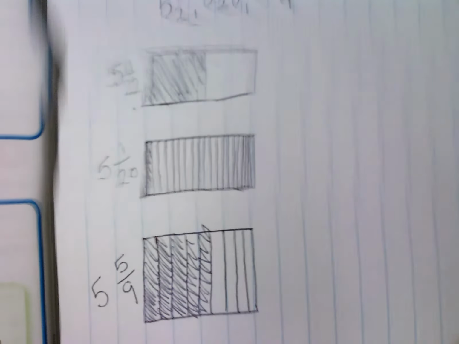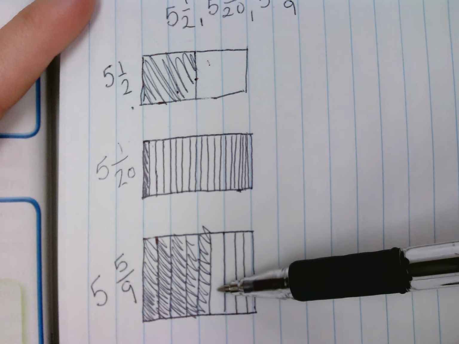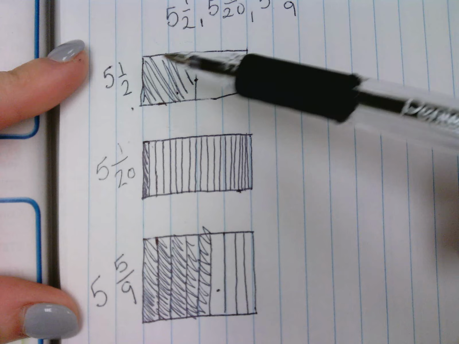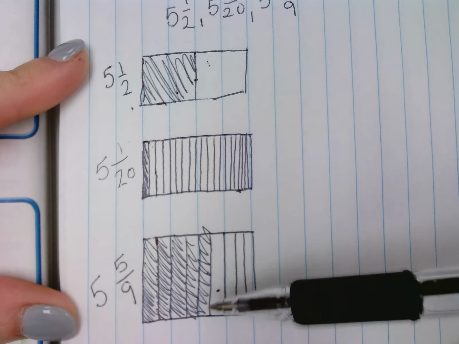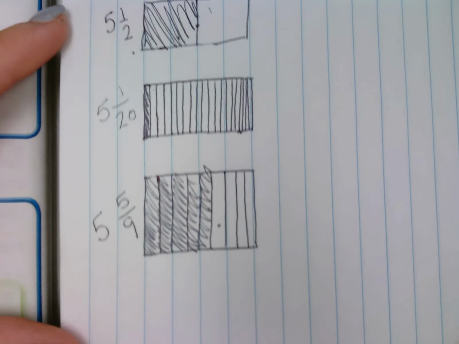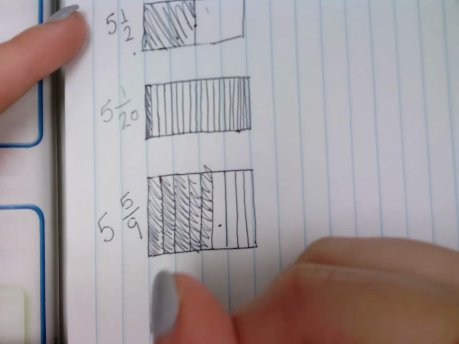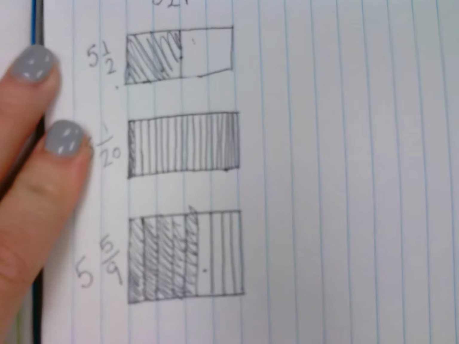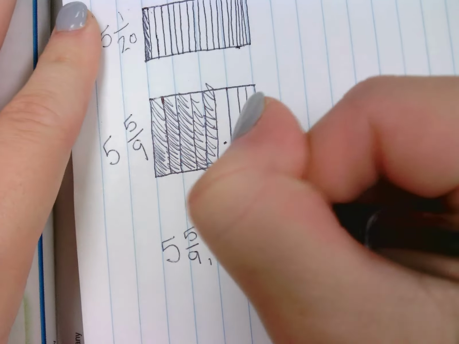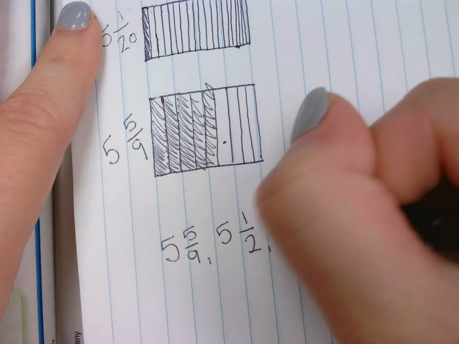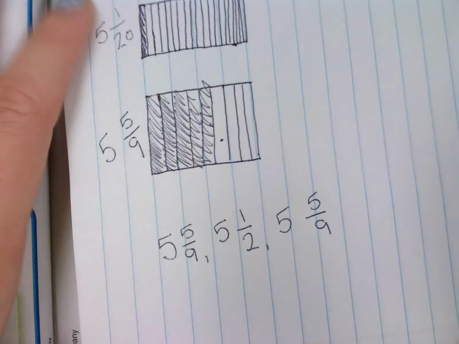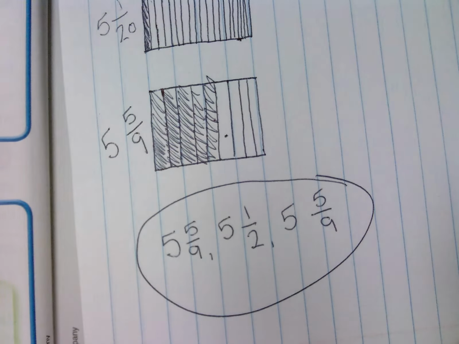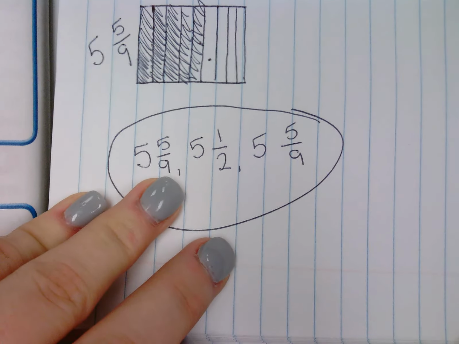At this point, I already know my 5 and 1/2 was already bigger, but now let's compare these two. My 5 and 5/9, I want to find out which one is greatest because that's the one I'm going to put first. If I look at these two charts, this one fills in more. So my 5 and 5/9 is my greatest. I know my 5 1/2 was my next greatest, so 5 and 1/2. Then I know my 5 and 1/20 was my least. So this is the correct ordering. If you have time, you can go ahead and go on to number 13.